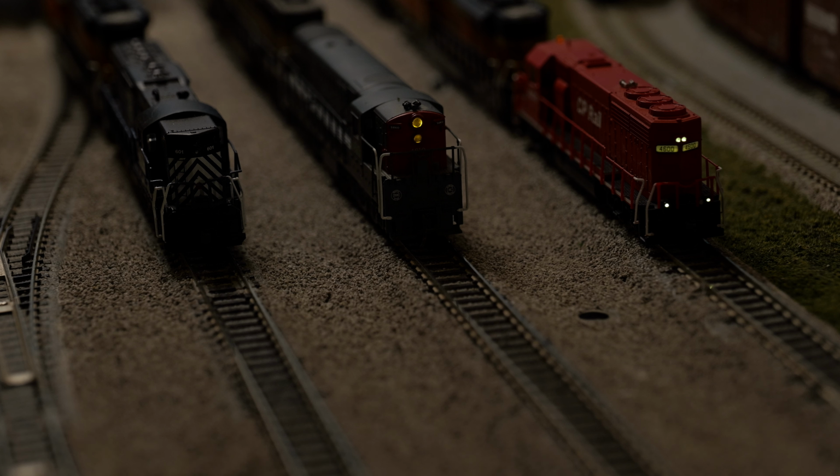You set them up as a dimmable headlight, which means they will not flash if that's a thing for you, but they will dim down just like your headlight will. Those other ones were grade crossing style ditch lights. However, the Canadian Pacific unit, they do not alternate. So I set them up to just turn off when I bring the unit to a stop.